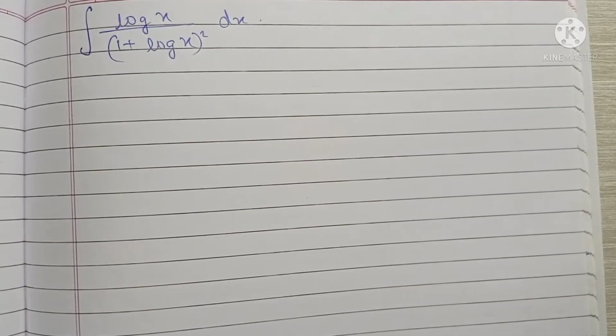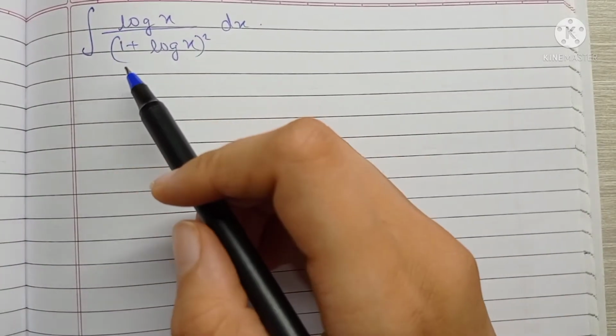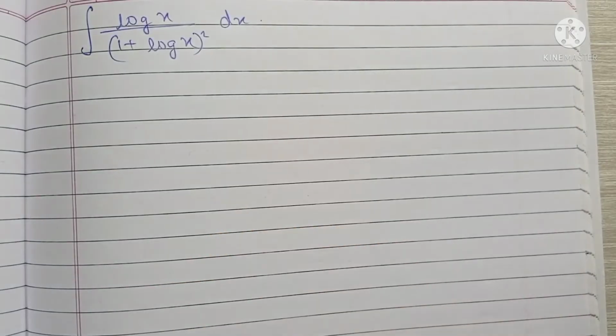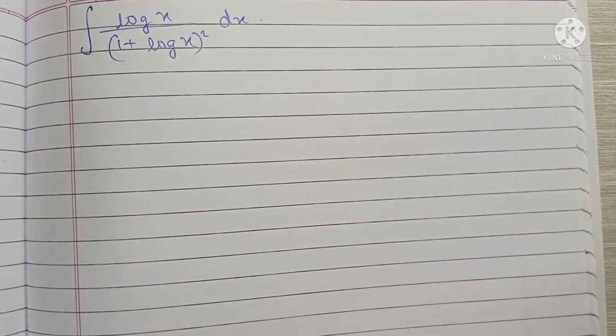Today we'll be solving this question, the integral of log x upon (1 plus log x) the whole square. And we'll be solving it by substitution and then by parts.